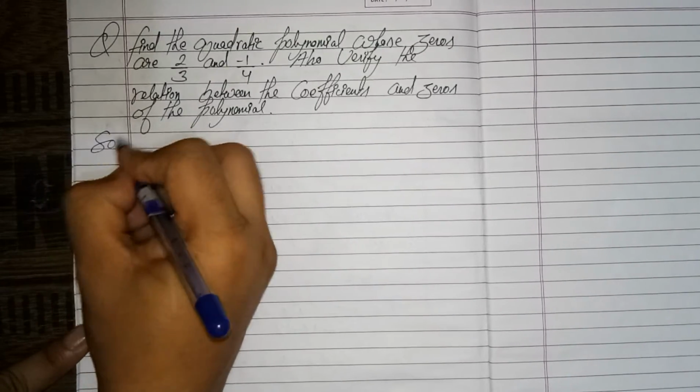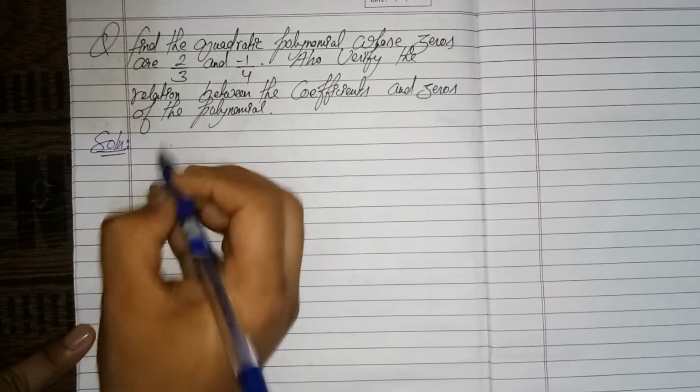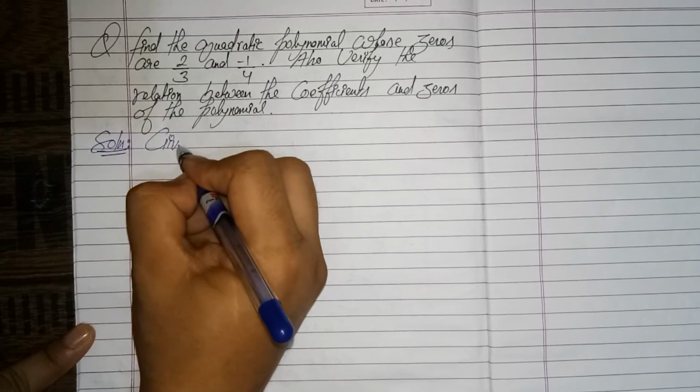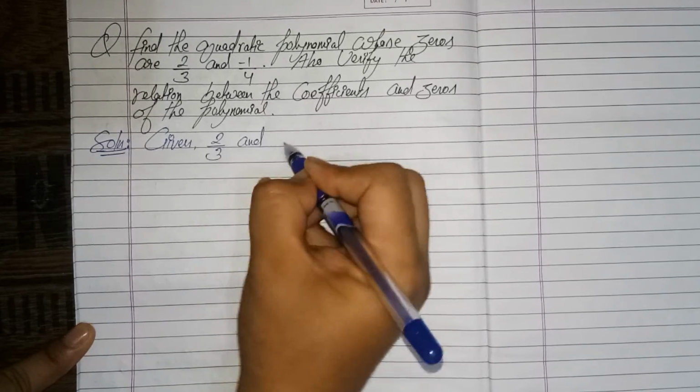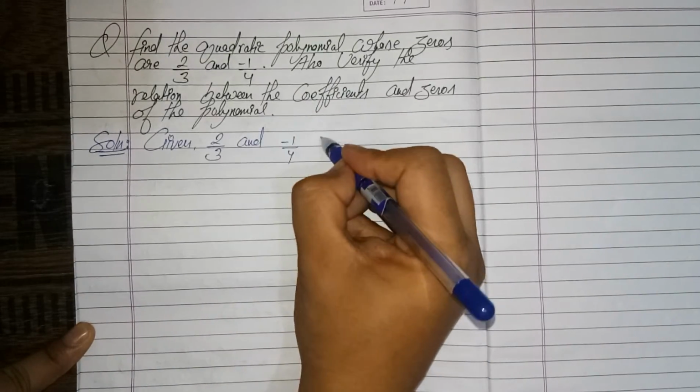So this is the solution part. Okay, here you can see given 2 by 3 and minus 1 by 4 are the zeros.